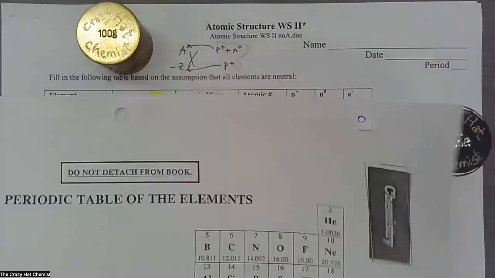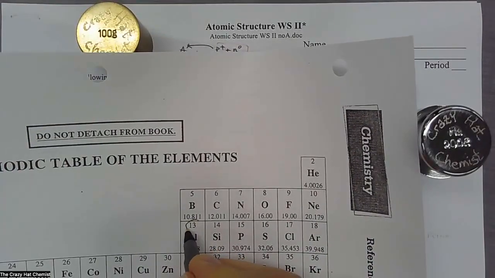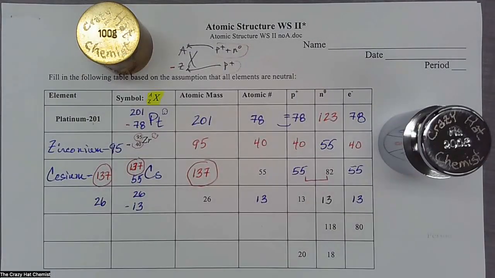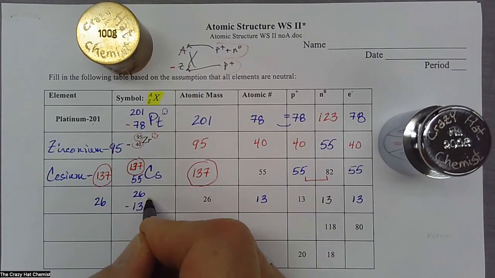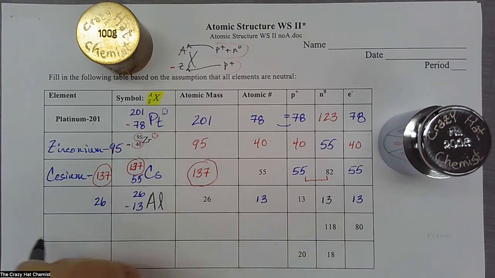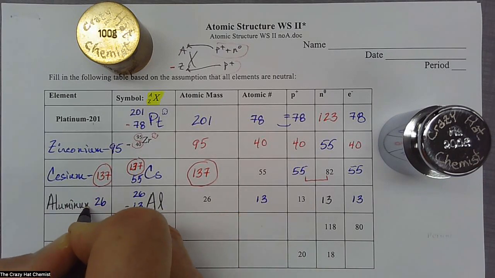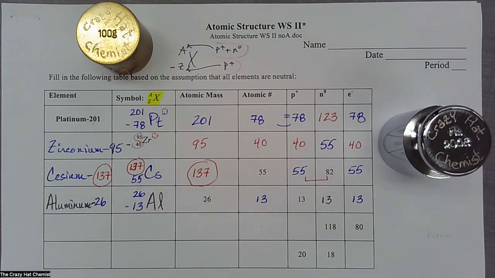Okay, and now what we're going to do is find element number 13 on our periodic table. And so atomic number 13, and that's Al, and that is for aluminum. So that's Al, and that's aluminum. So it's Aluminum-26, and that gives me the aluminum 26. Perfect. All right, so let's see if we can hammer out the next one.